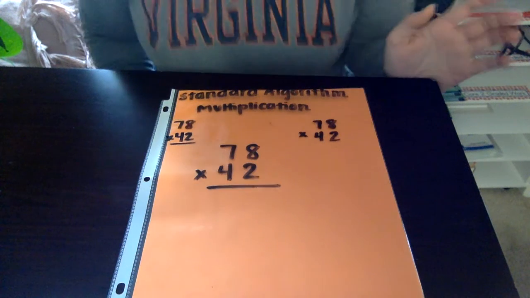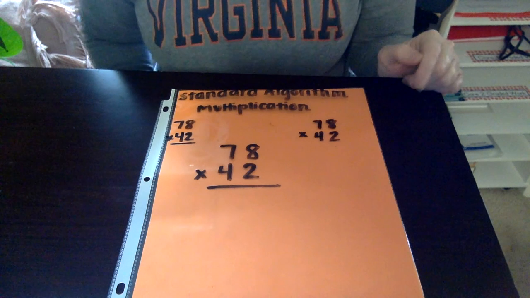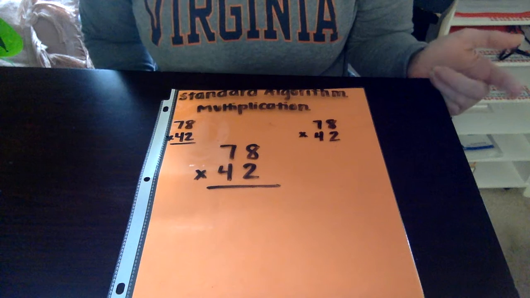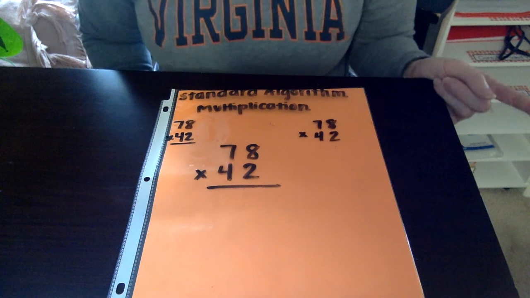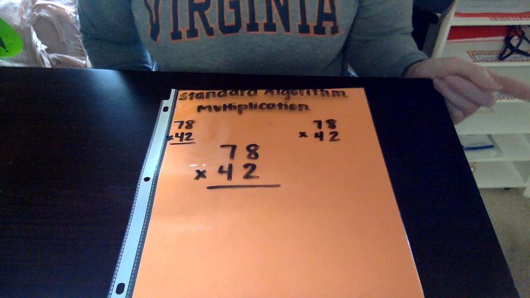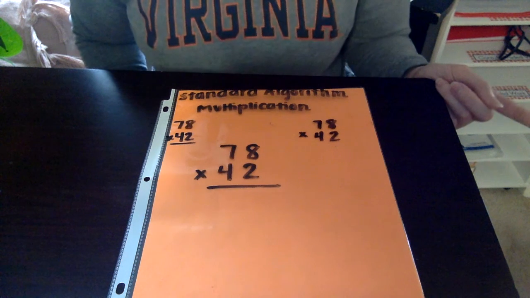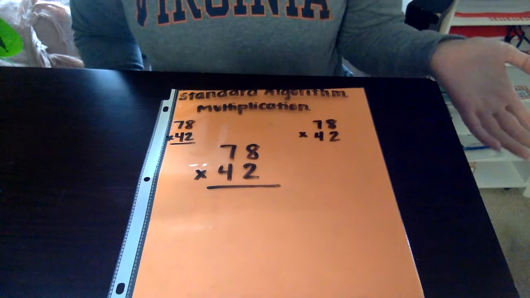Hello, my fourth graders. Let's go ahead and do a quick review of standard algorithm of multiplication. Just like division, the standard algorithm is just going to be the most commonly used, typically most efficient method of doing it. It's a way that you're going to want to know how to do things as you move up into higher grade levels, just because it's the most efficient way of doing it. It's also going to be the way that your parents are going to teach you because that's the way that they learned. And in fact, that's the way that I learned how to do it.